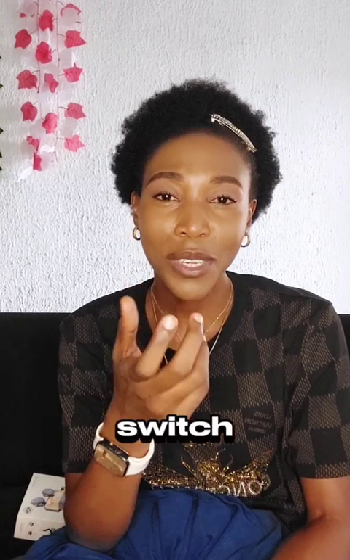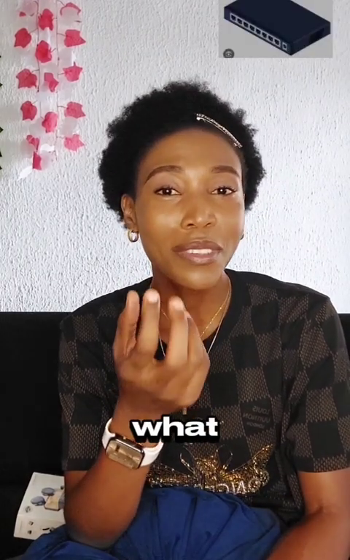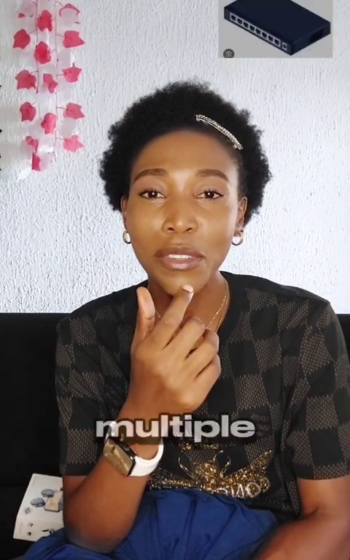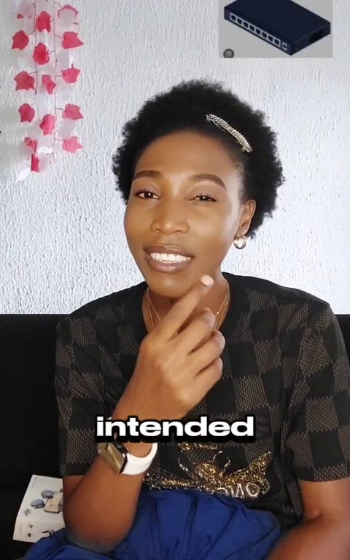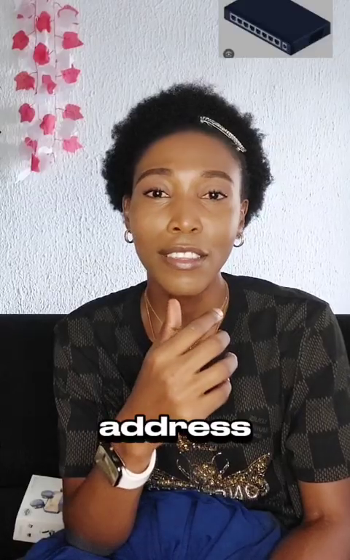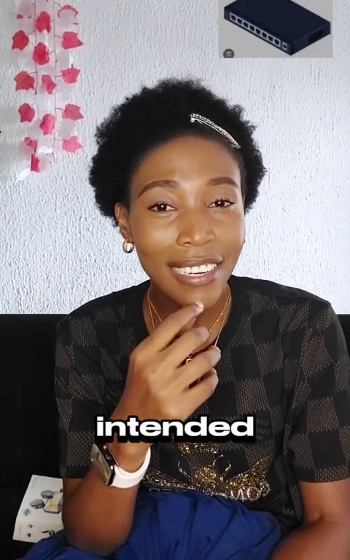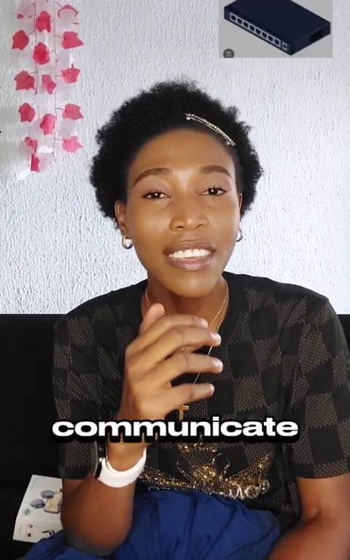Let's start with a switch. So you will ask, what is a switch? A switch is a network component that connects multiple devices to a network and forwards data to an intended device. A switch uses MAC address to forward data to an intended device, not to all devices connected to it. A switch enables devices connected to it to communicate efficiently in a network.